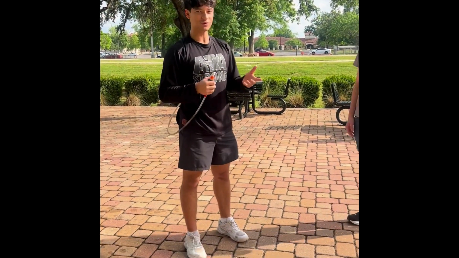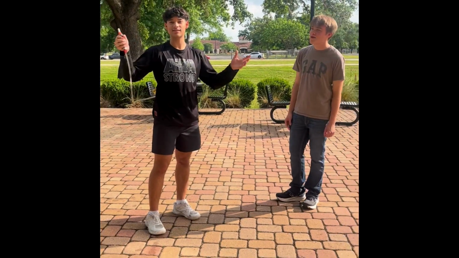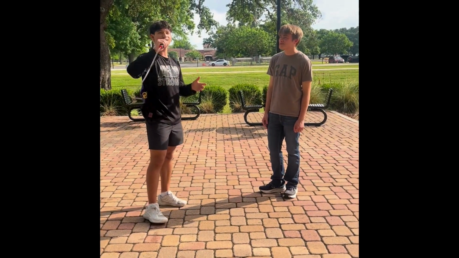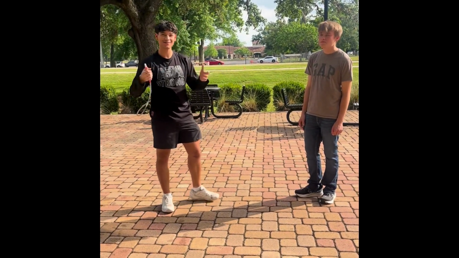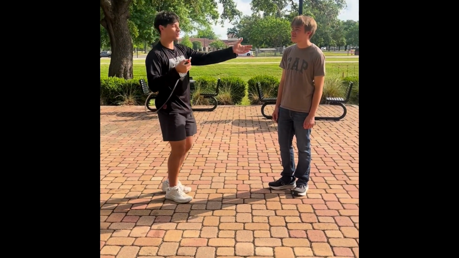So now, we're actually gonna see how it is in use. What you would do, since this is the beer backpack, you would squeeze it like this, you bring it up to your mouth, like that. And you could even squeeze it on other people too.